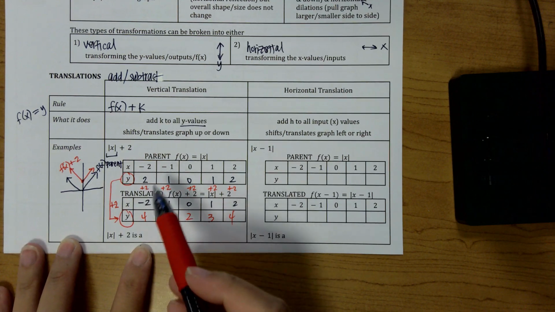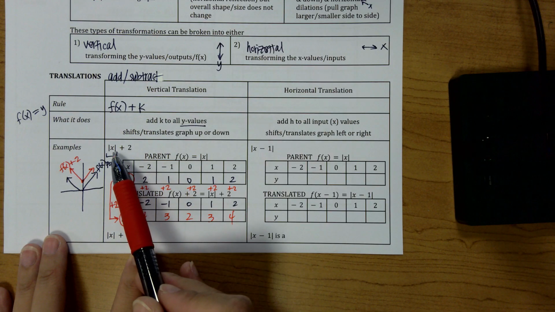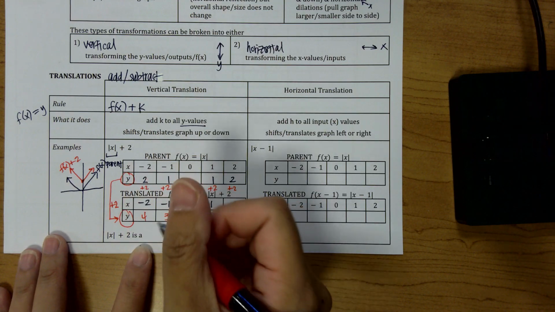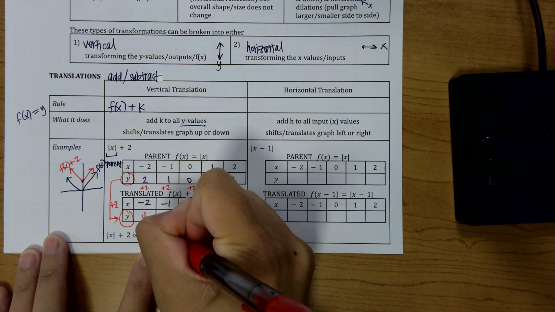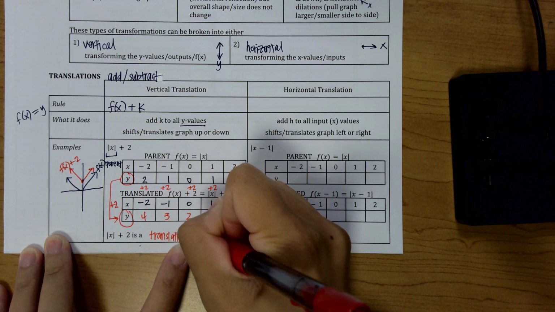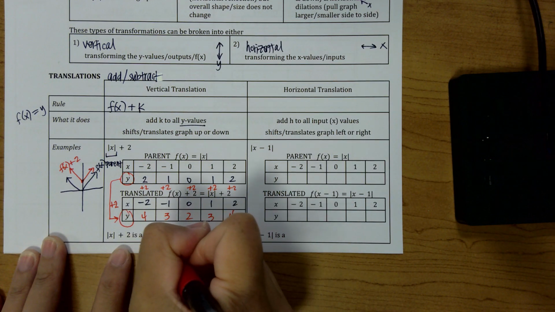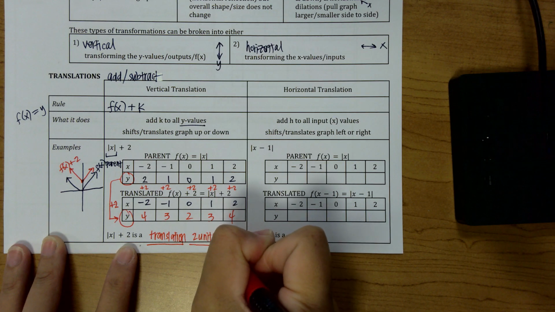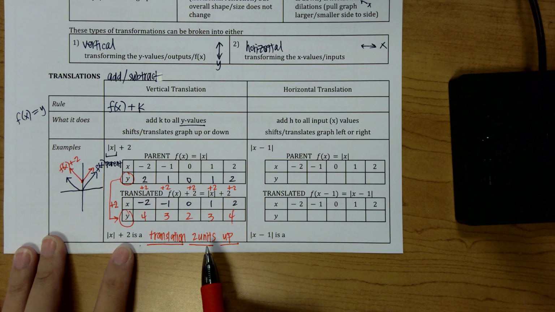So I could also prove to you that I'm right. If I took -2 and I plugged it in, the distance would be 2, and then I'm going to add 2 to it, right? This is a translation 2 units up. On the test, I'd be looking for the word translation, 2 units and up. So you're telling me what kind of transformation, how much it's changing by, and the direction.